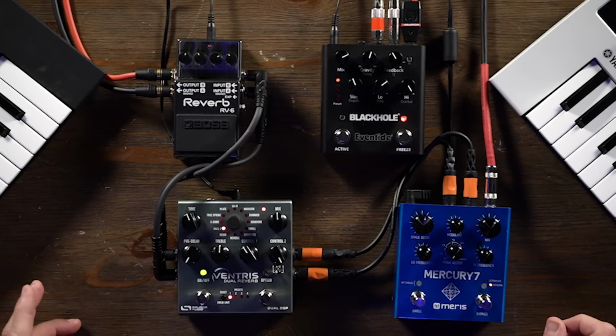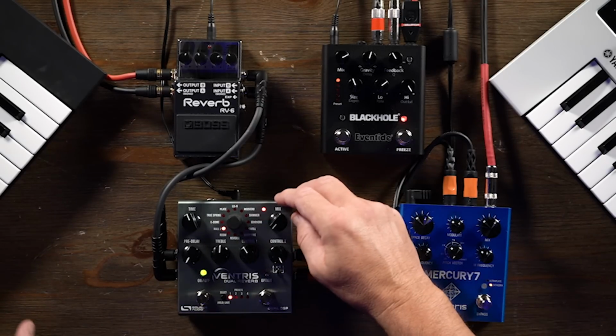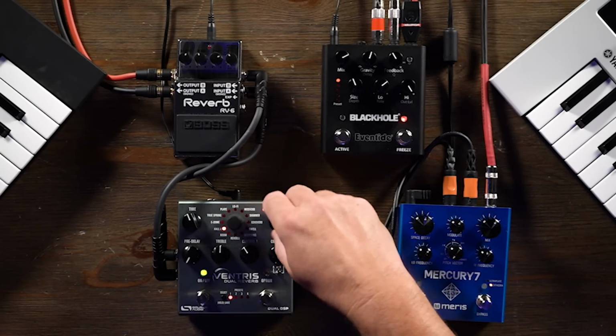Another really obvious parameter is mix, where I can go from completely dry to completely wet.